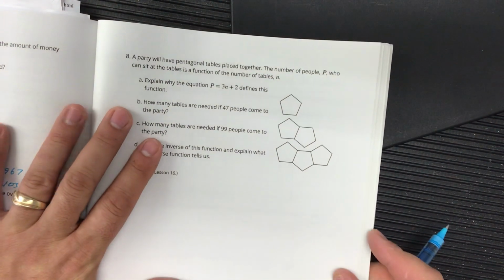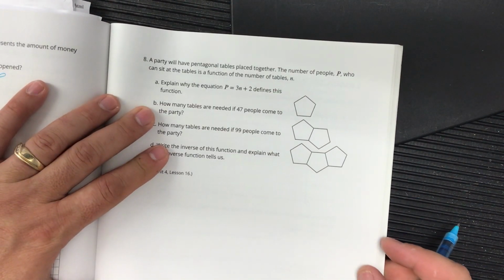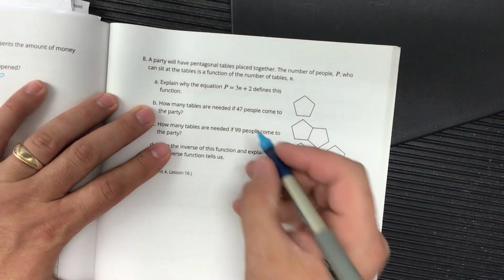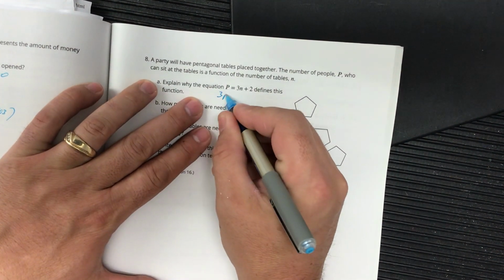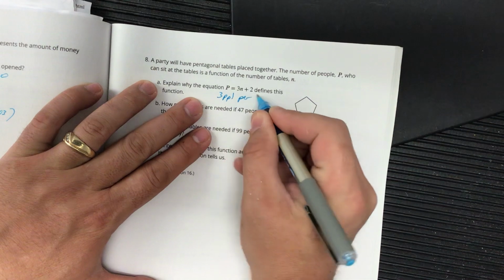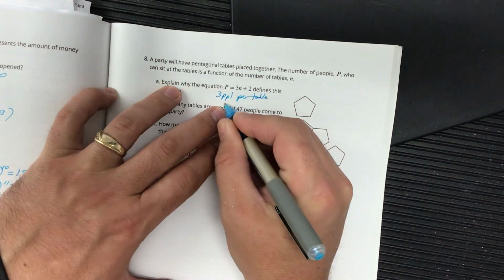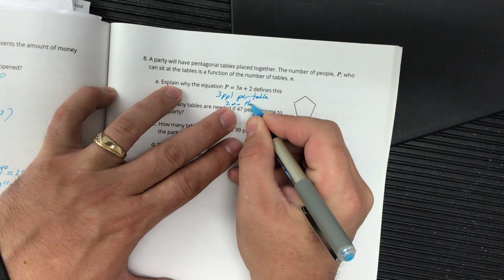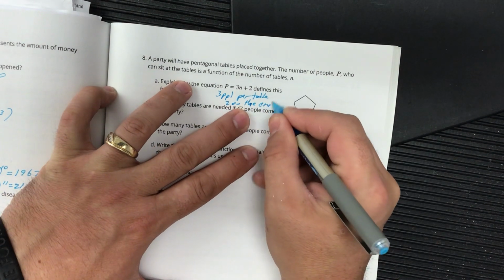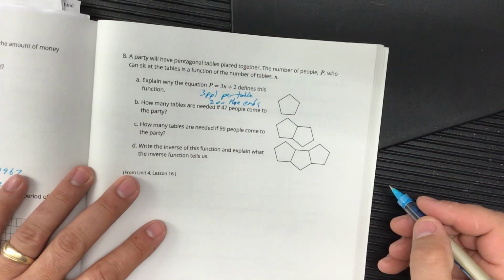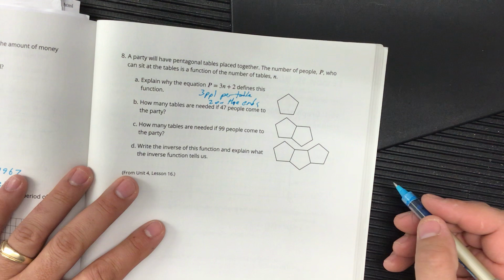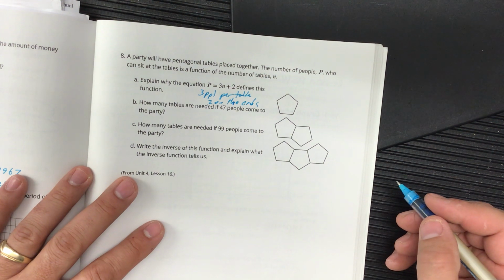Explain why P equals 3n plus 2 defines this function. Well, it is 3 people per table, and then it's 2 on the ends. 2 people will sit on the ends.